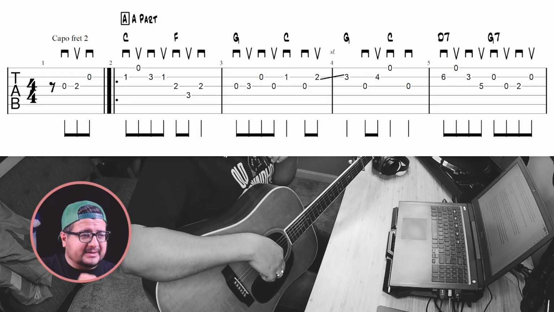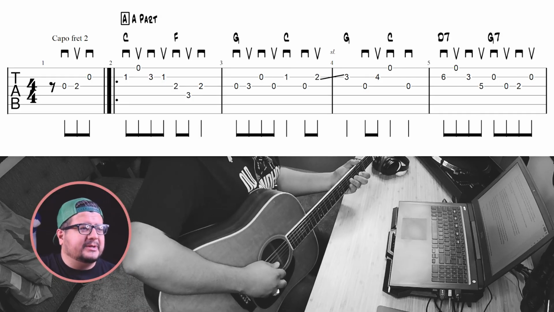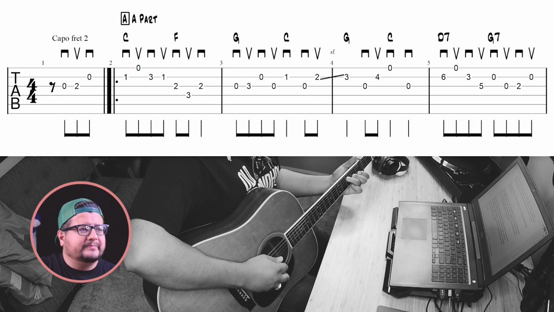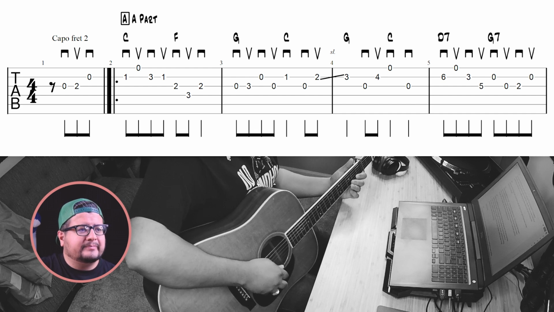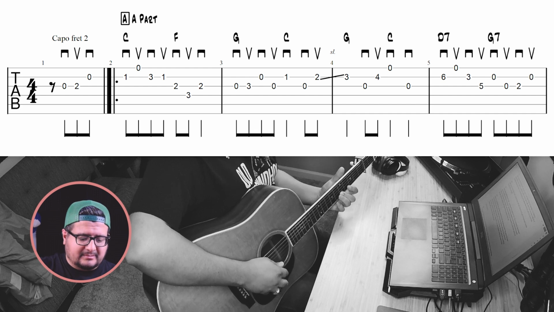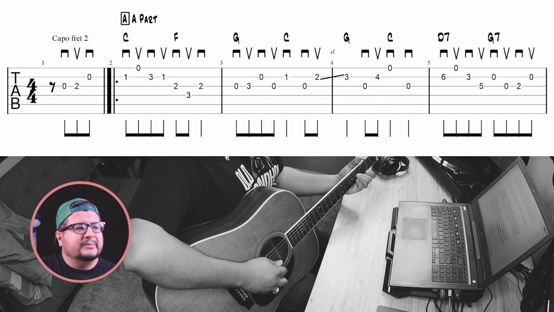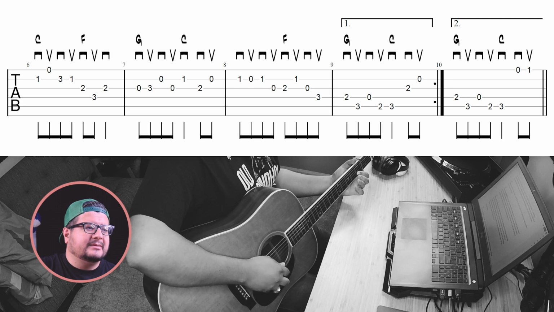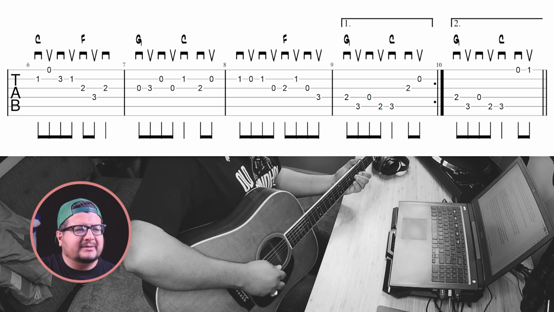Here's the A part of Arkansas Traveler. Strong melodic statement. Cliffhanger. Strong melodic statement again. Resolve it.